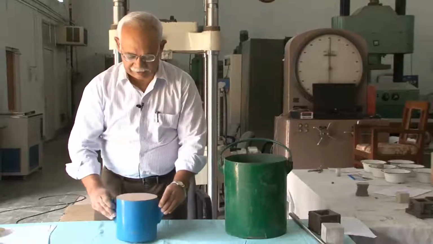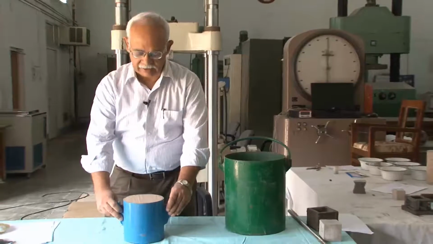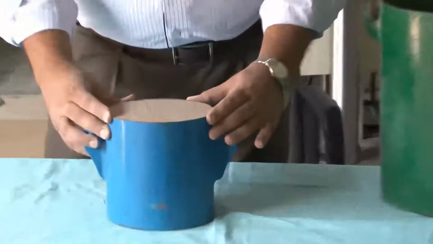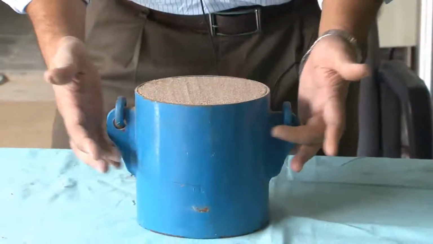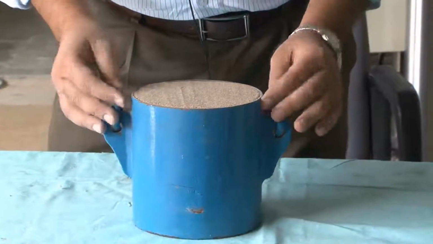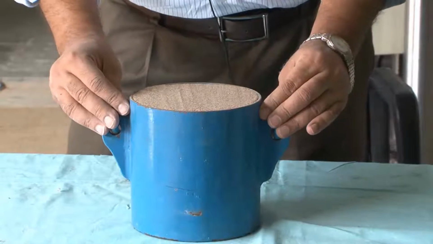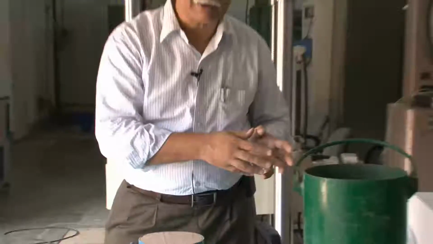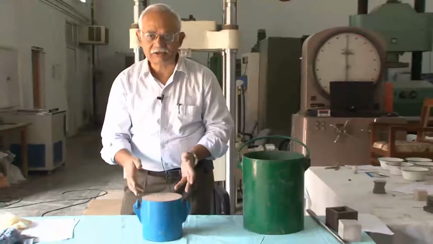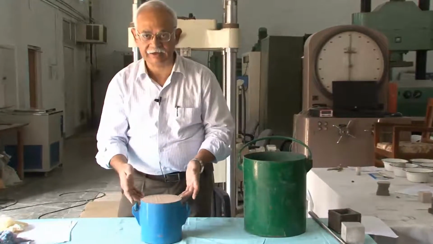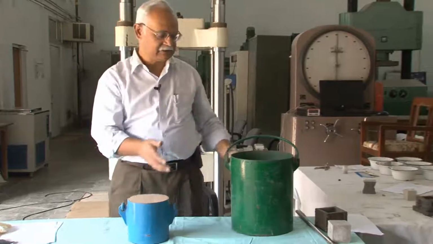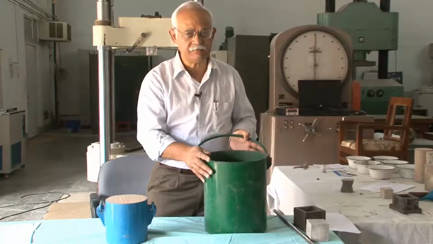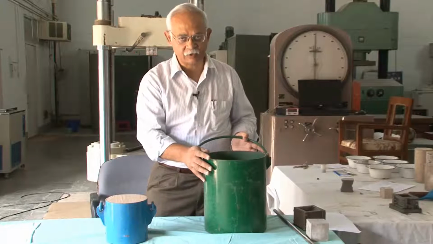So, this is the container which has been filled with sand, and if we know the mass of the sand which has gone into this and the volume of this container, which is very easy to determine, we can find out the bulk density. We can use the specific gravity determined using a pycnometer to find out how much is the voids in this container. The similar exercise is carried out for a larger container for the case of coarse aggregates.